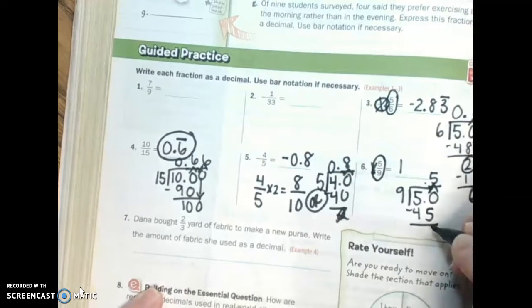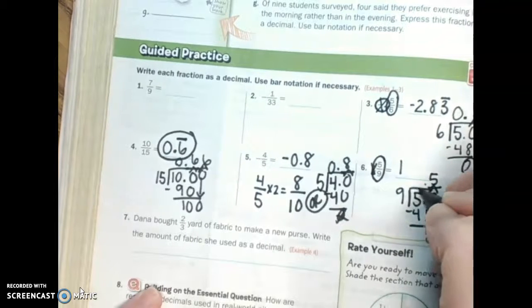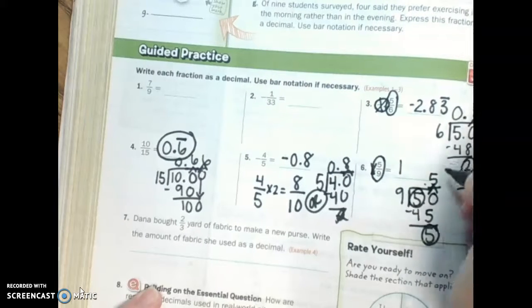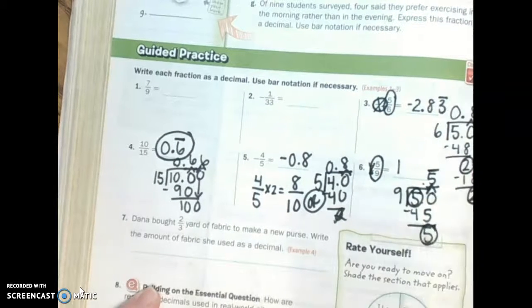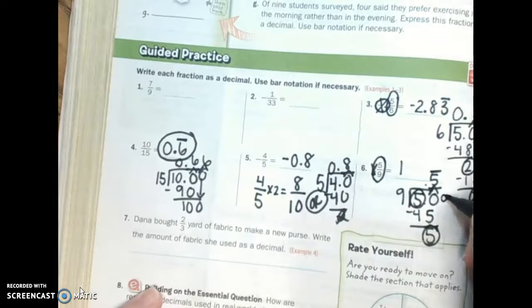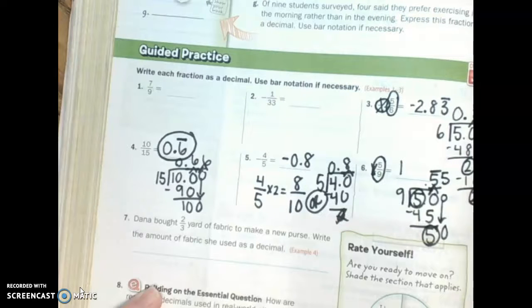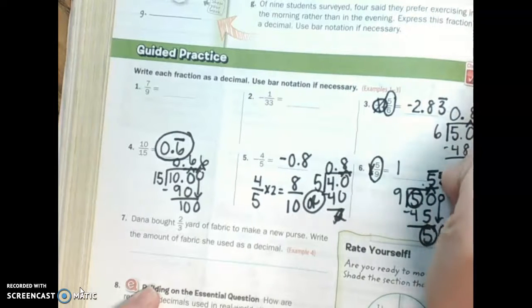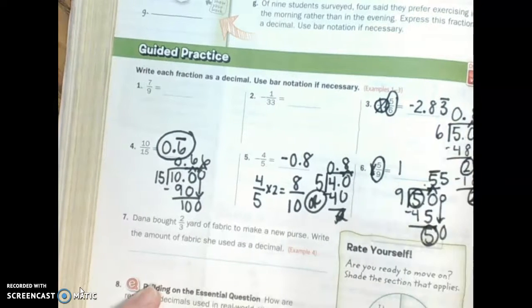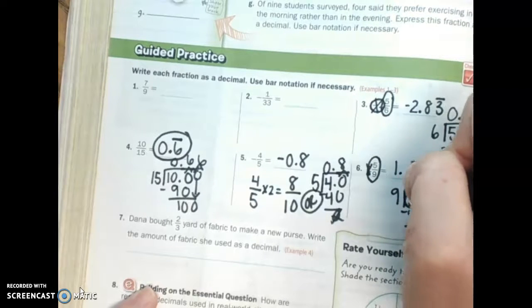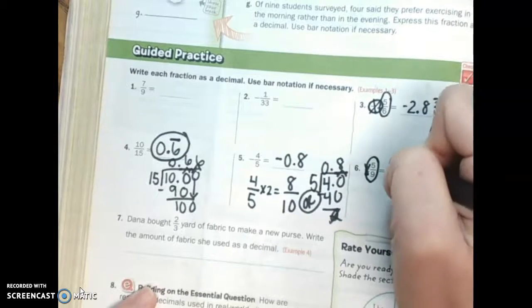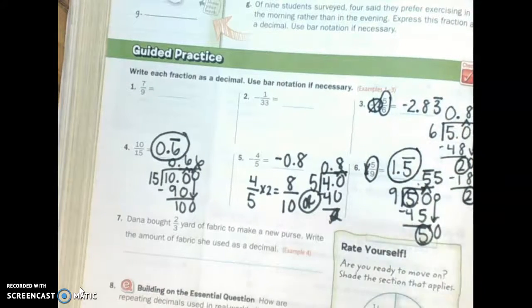50 minus 45 is 5. So I started with a 5 there. I have a 5 here. That means our 5 is repeating. If you don't quite see that yet, you can always annex another 0 and drop it down. So 9 goes into 50 5 times, and you'll see that my 5 is going to keep going on and on and on. So we're going to take this right here and add it onto our whole number. So 1.5 repeating. I put my bar notation over the 5 because that is repeating.